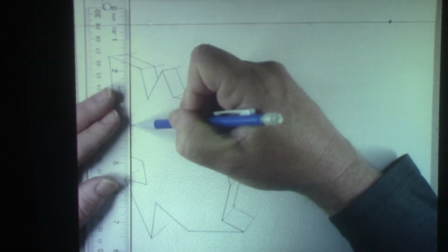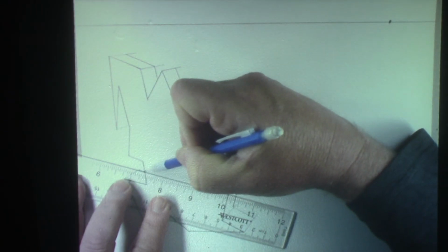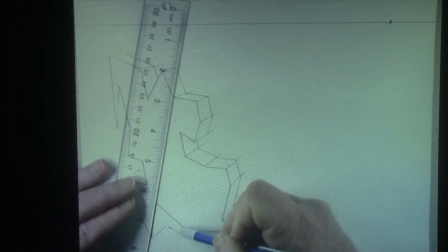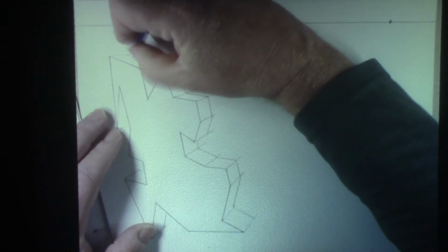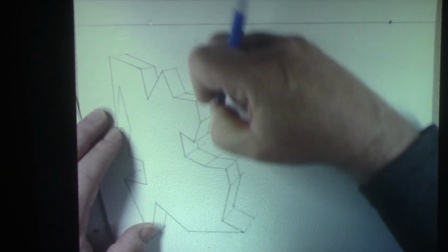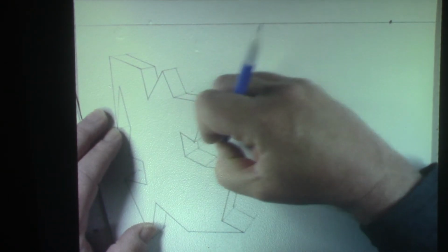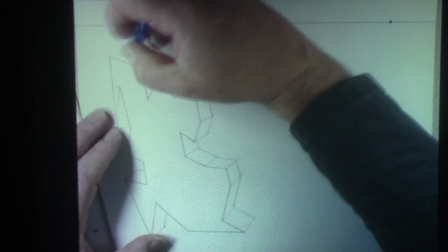This one, probably behind there. This one, parallel. And then this one, parallel. And then I get to come back and erase all these little extras. Okay? Just like that.